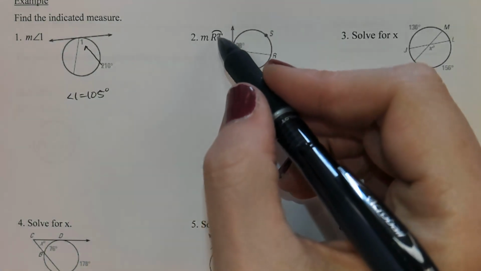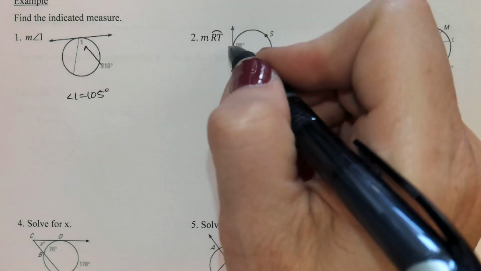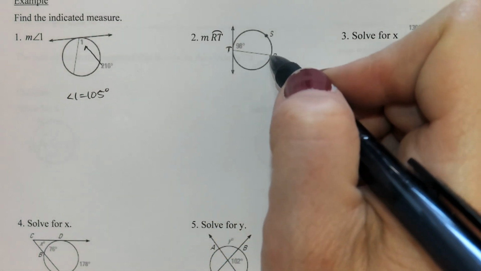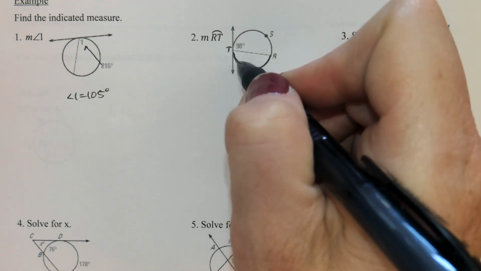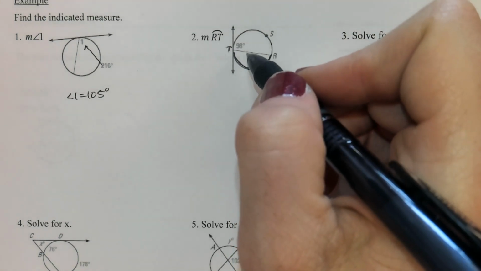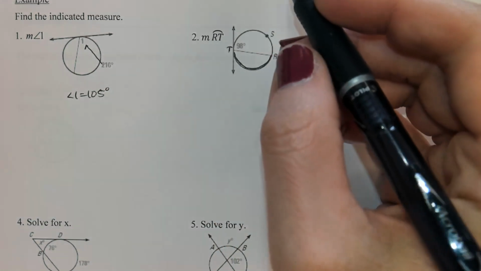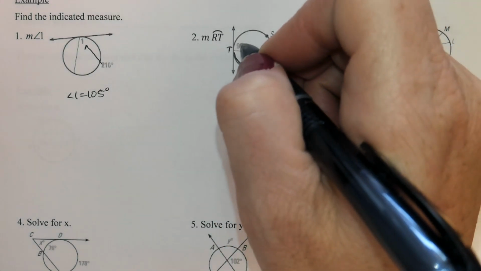Next one says arc RT. This is the T. And then we always want to go the smallest distance possible. So we're talking about this RT right here, that I think says 96. It's really bad, but I think it's 96. We'll go with 96.